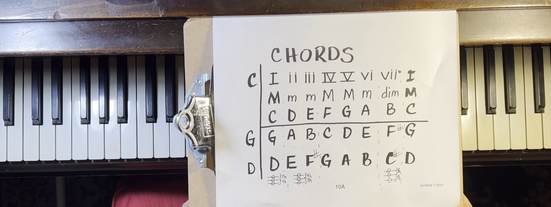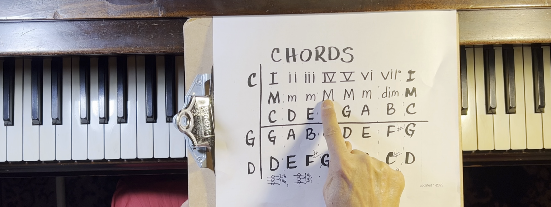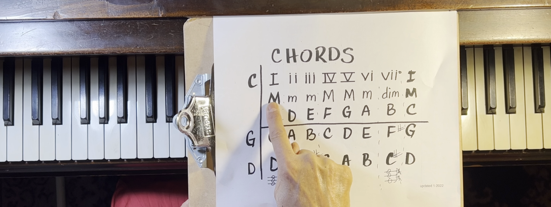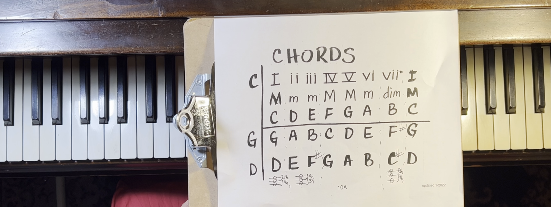The most important chords of the major scales are the major chords, the capital M chords, the 1, the 4, and the 5. These chords are called the primary chords. You can use the primary chords of the scale to harmonize, to form a basic accompaniment for the melody of a song.